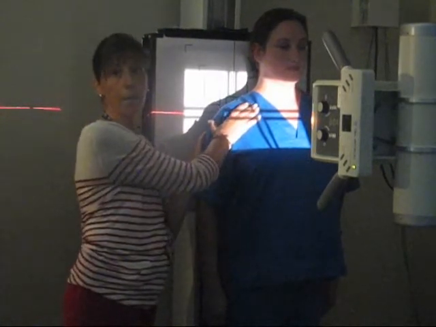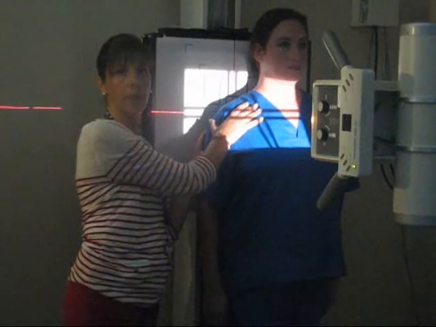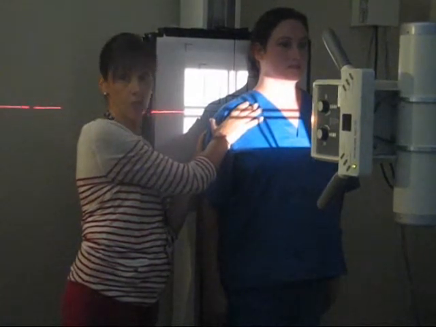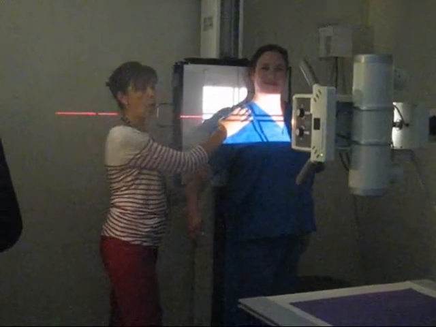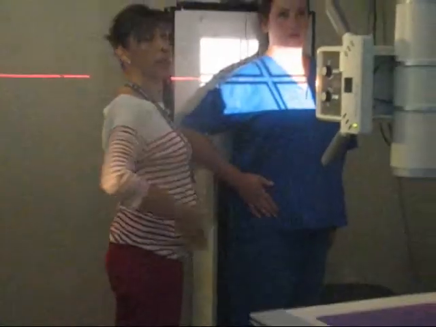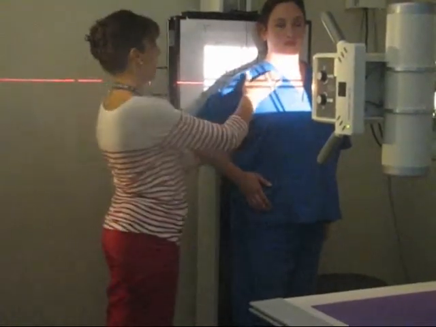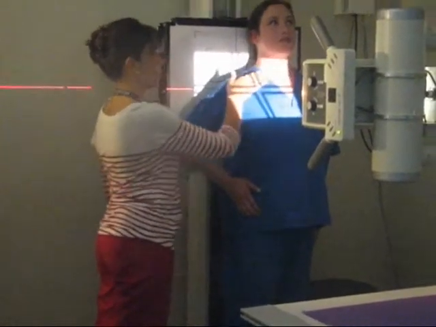The two routine positions for the shoulder are internal rotation and external rotation. Okay, so internal rotation, you are going to abduct the arm slightly and have the patient bring their hand to their hip. So the palm of the hand against the hip. Okay, and you're going to try to keep them as straight as possible, looking straight.